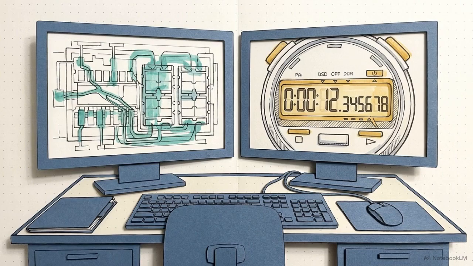This highlights the core reality of computer architecture. There are no perfect solutions, only trade-offs. To buy speed, you must almost always spend space.